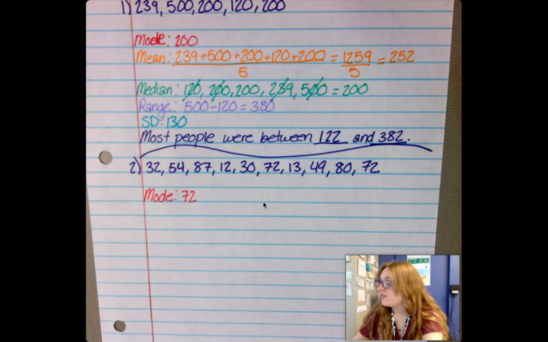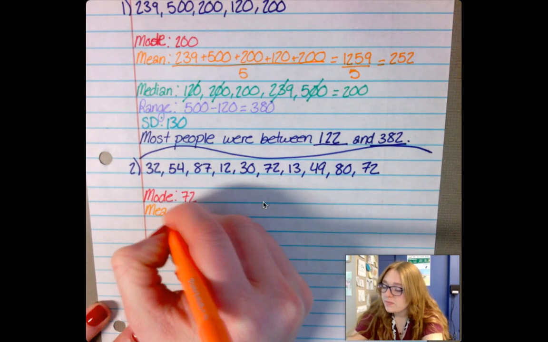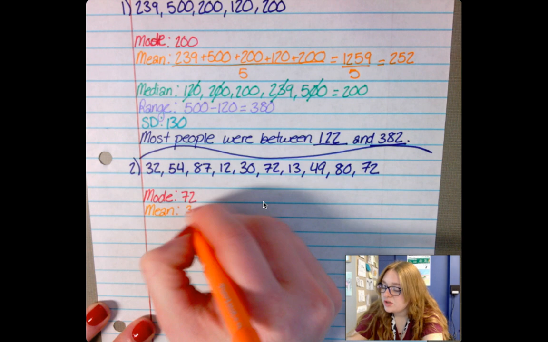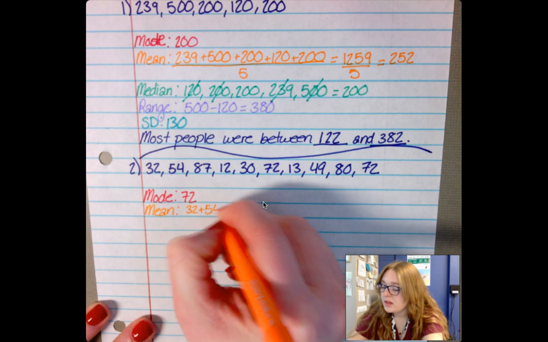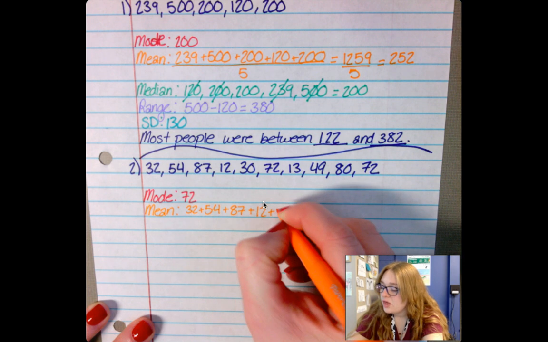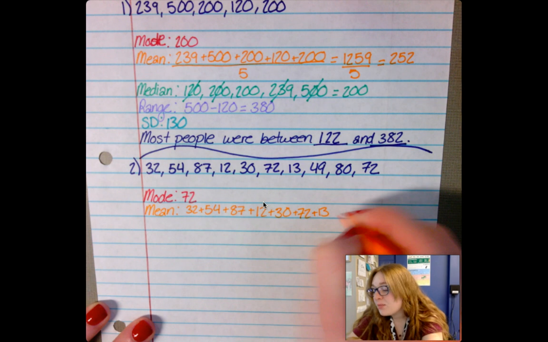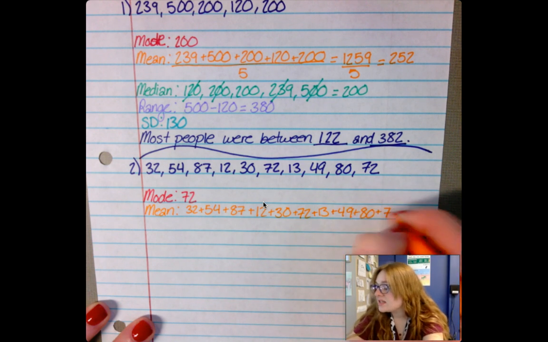The next easiest thing to find would be our mean, where we add together all of our values and divide by the total number of values. So to find our mean, we take 32 plus 54 plus 87 plus 12 plus 30 plus 72 plus 13 plus 49 plus 80 plus that second 72.